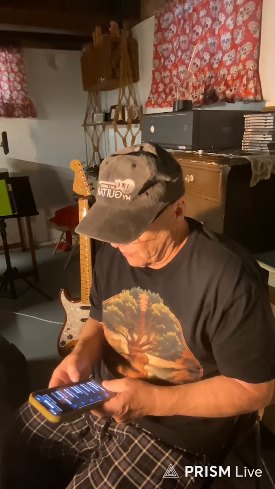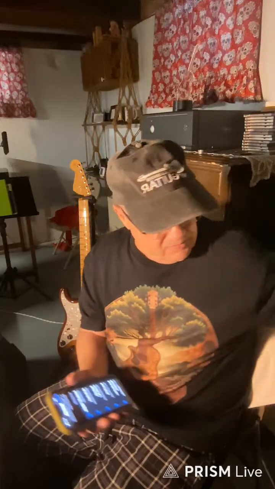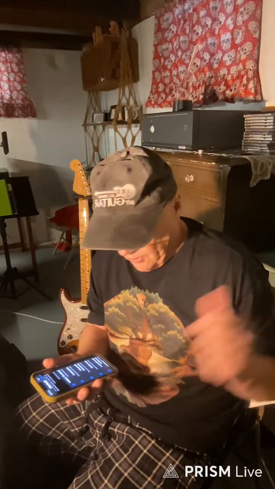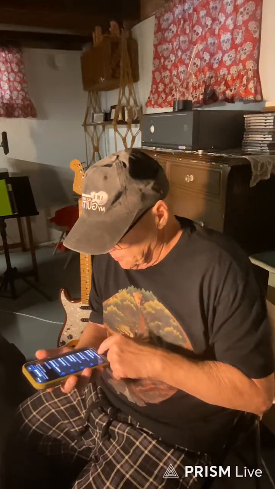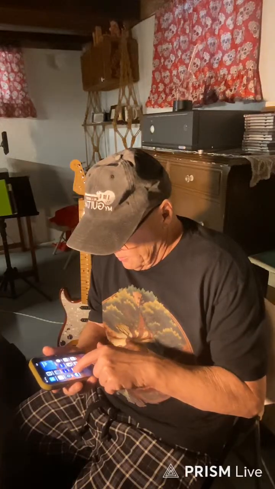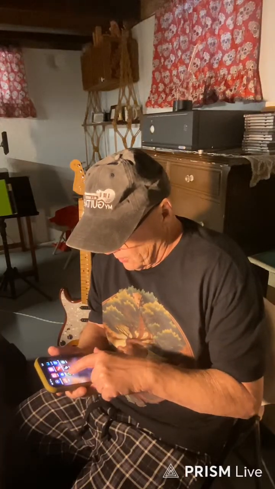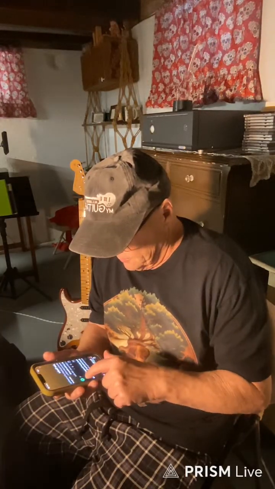Let's see. Okay, I'm connected. I got this little Bluetooth adapter hooked up to an old Pioneer, and we're going to play some jam tracks.